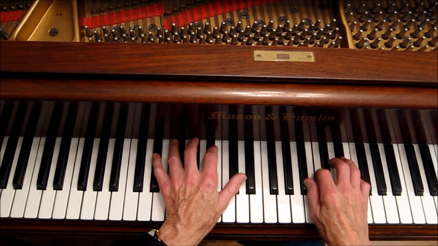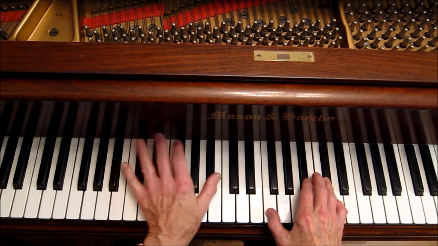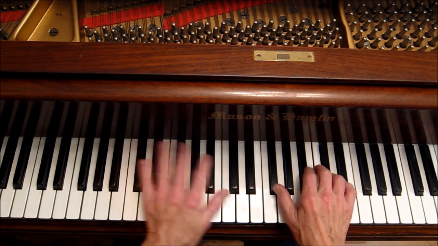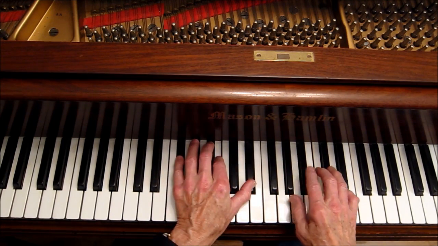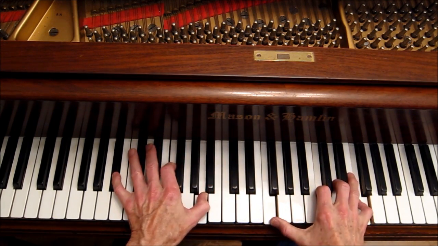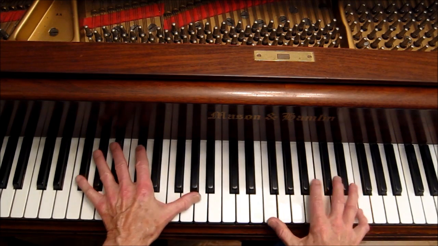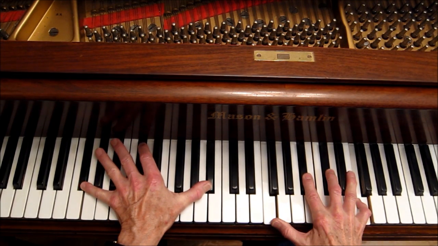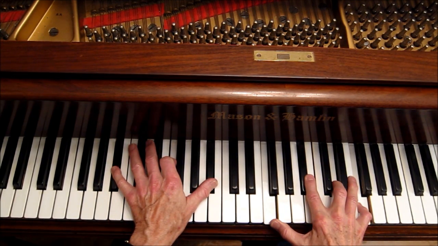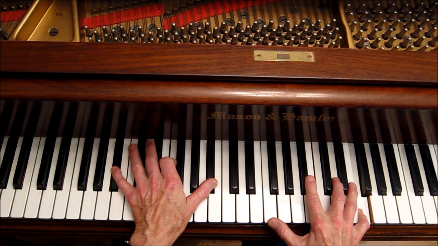So the use of common tone, again, here it is. See? Would be the major 7 of G flat. So they have a lot in common, so it can move easily between the two keys.